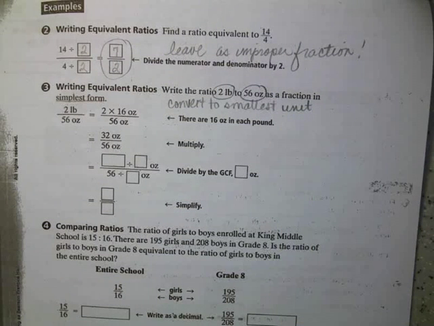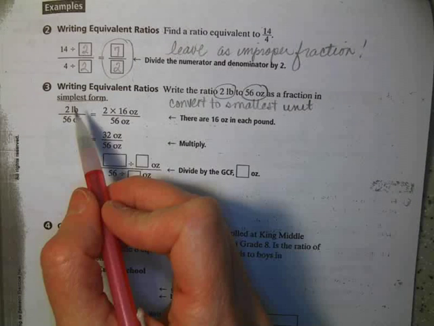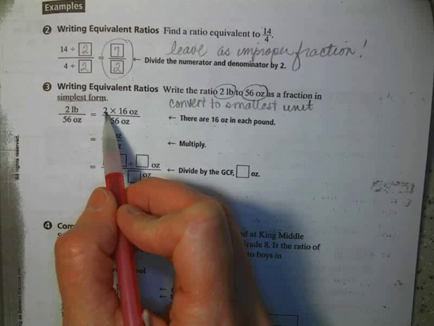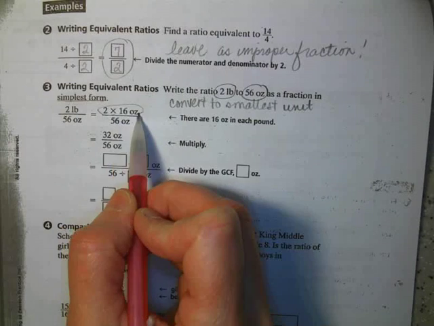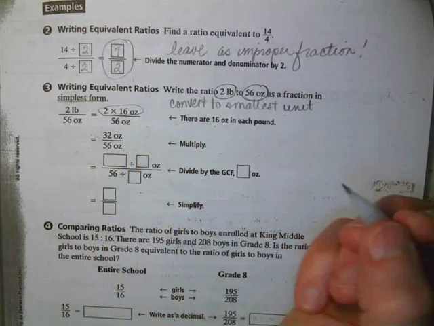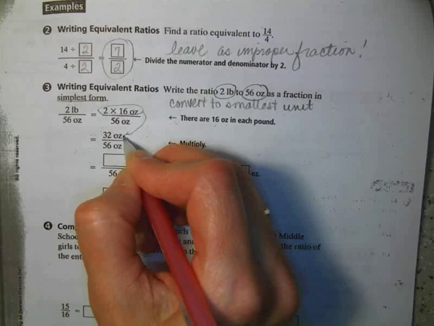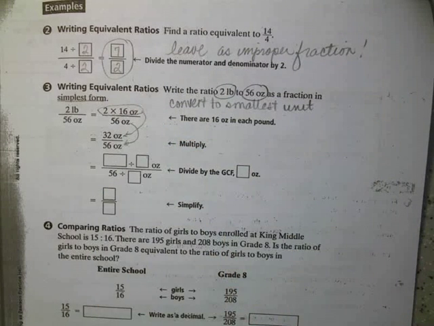Ounces are smaller than pounds, so I'm going to convert to ounces. There are 16 ounces in every pound, so if I have 2 pounds, I'm going to multiply by 16. So 2 pounds is the same as 2 times 16, or 32 ounces. And this is already in ounces, so I'm going to leave it alone.